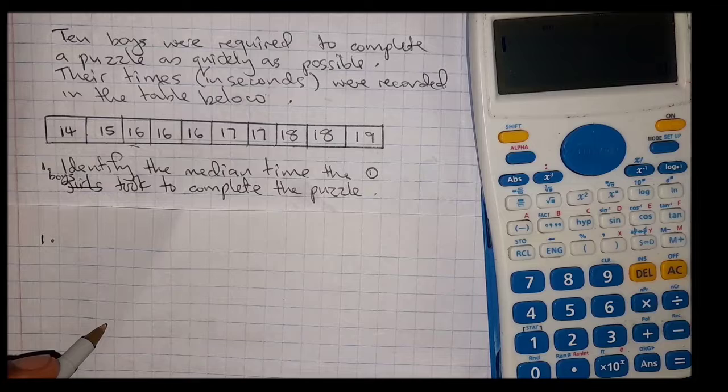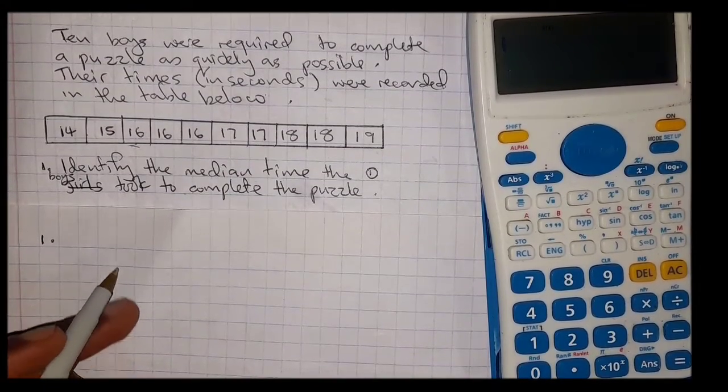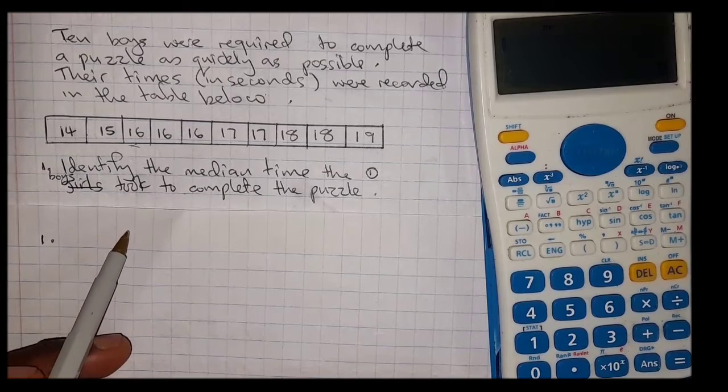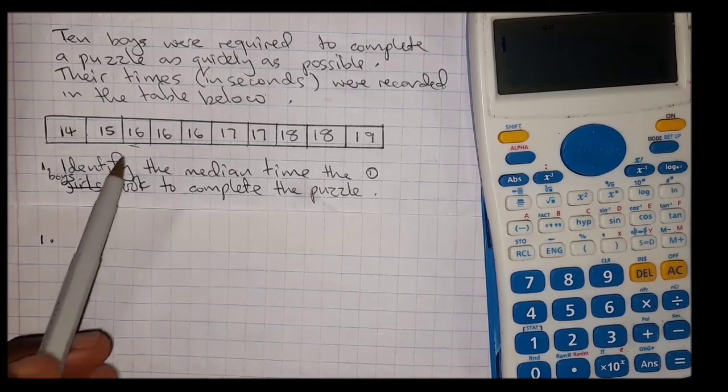When you're dealing with statistics, you should always remember to put the given data in order of size from smallest to biggest. Now, the first question: identify the median time that the boys took to complete the puzzle. How do you get the median time? You should remember, median is the one that is exactly in the middle when data has been arranged in order of size from smallest to biggest.